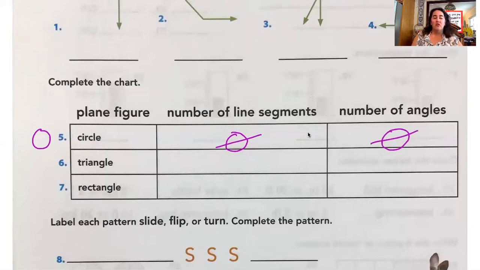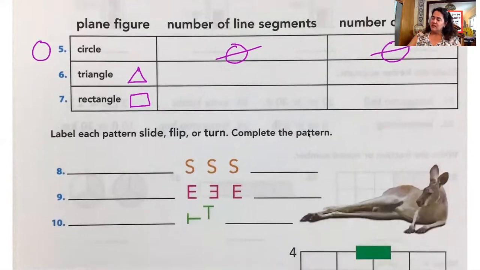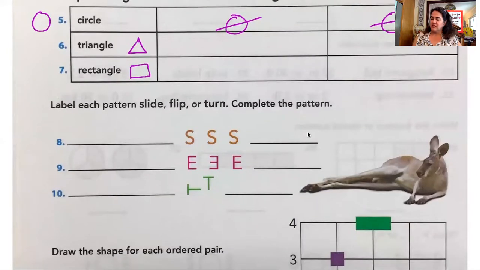Okay, so you're going to draw a triangle and a rectangle. You're going to count your line segments and your angles. Then, if you go on to numbers 8, 9, and 10, friends, we're going to talk about slides, flips, and turns. So I have here, let me stop sharing so I can show you.